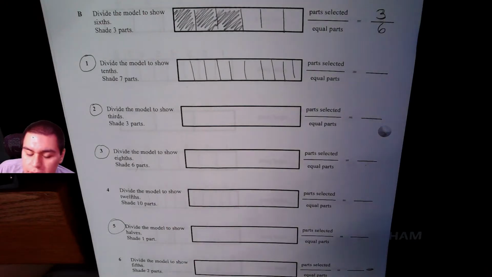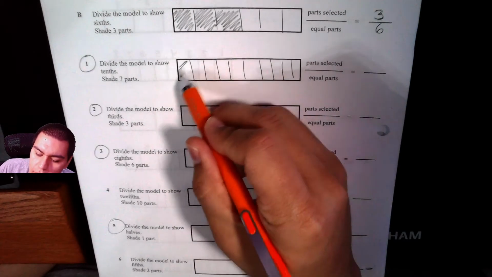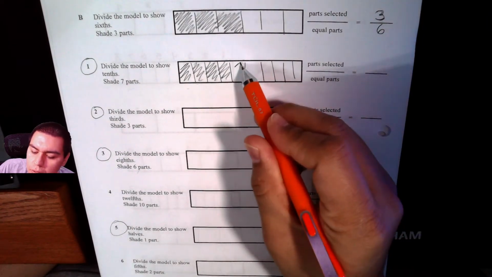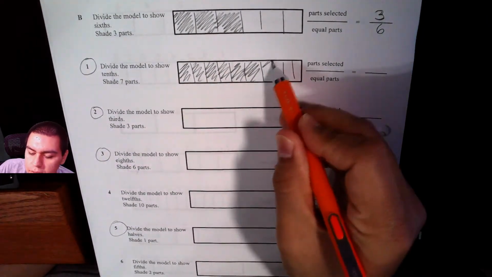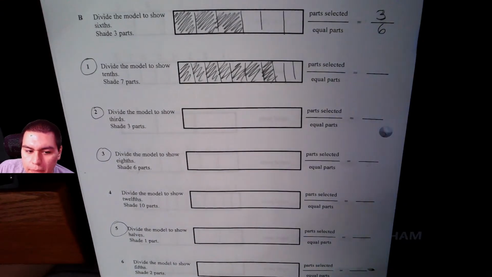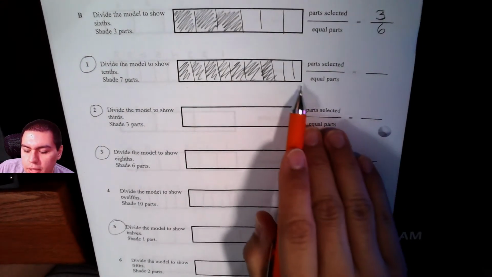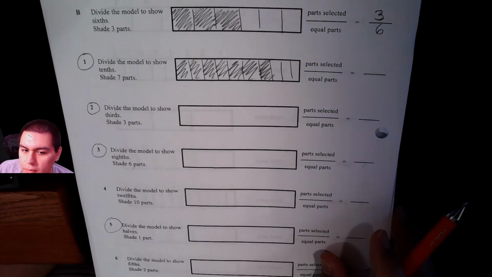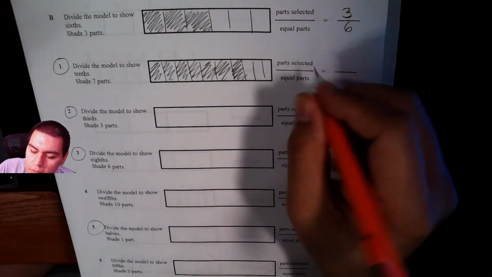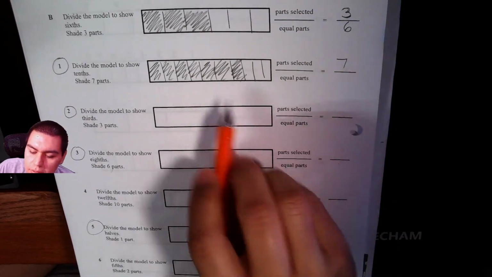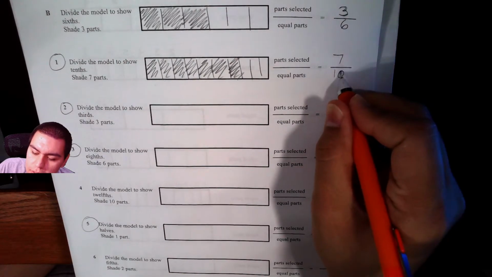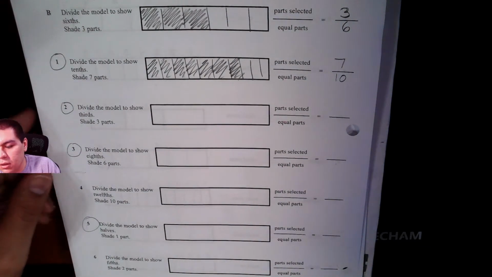And if I shade in 7 parts, 1, 2, 3, 4, 5, 6, 7, I should have 7 parts shaded and 3 parts that are blank. My fraction would be 7 parts that I shaded, out of 10 parts all together.